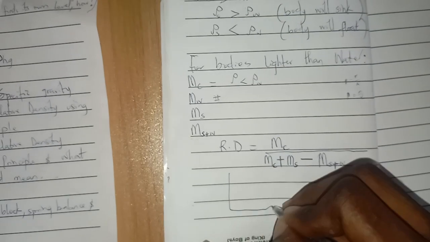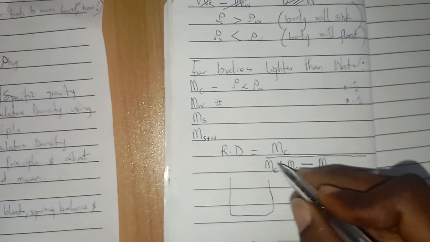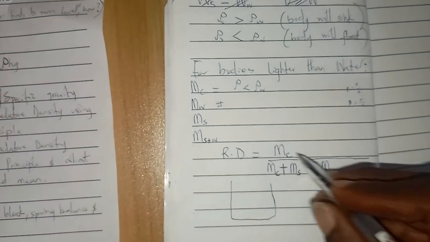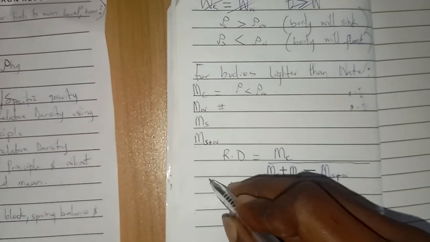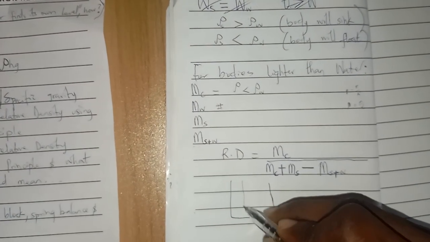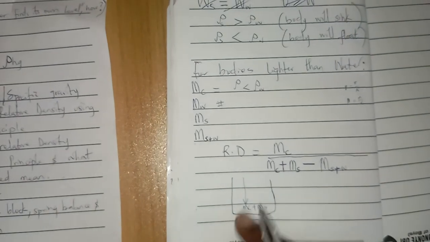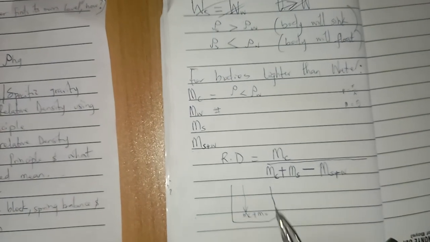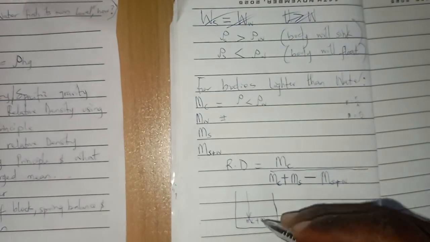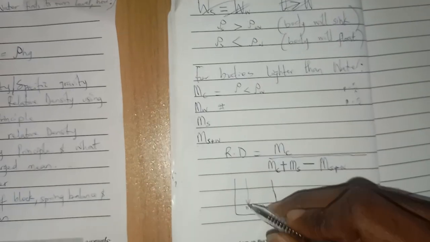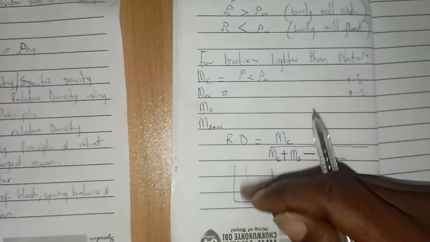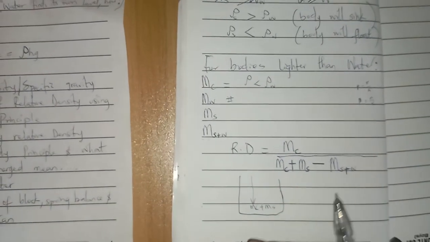See, I have the cork when it's in air. Remember what upthrust is now. I have the cork when it is in the air. Then as it's entering, it is this mc plus ms that is pulling it down. And as it's pulling it down, it is going to be subtracted. That is to have the loss.